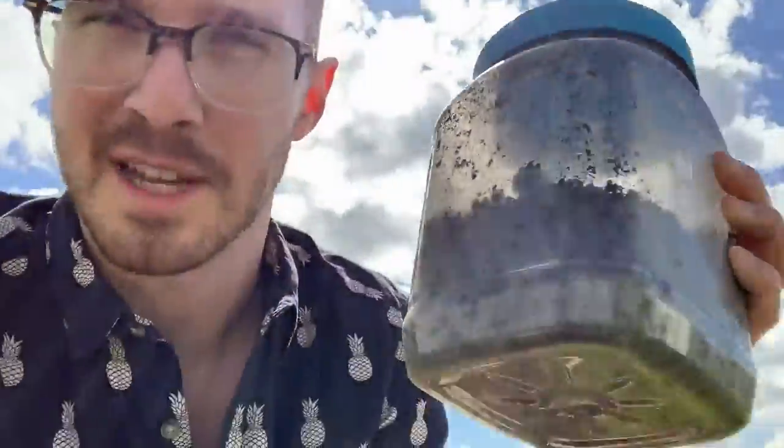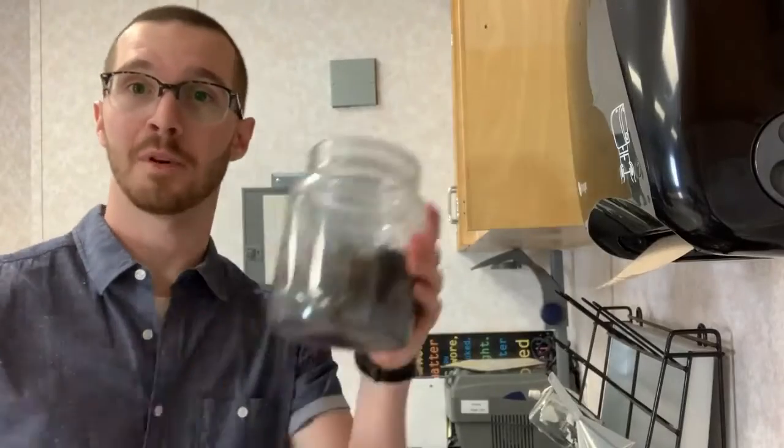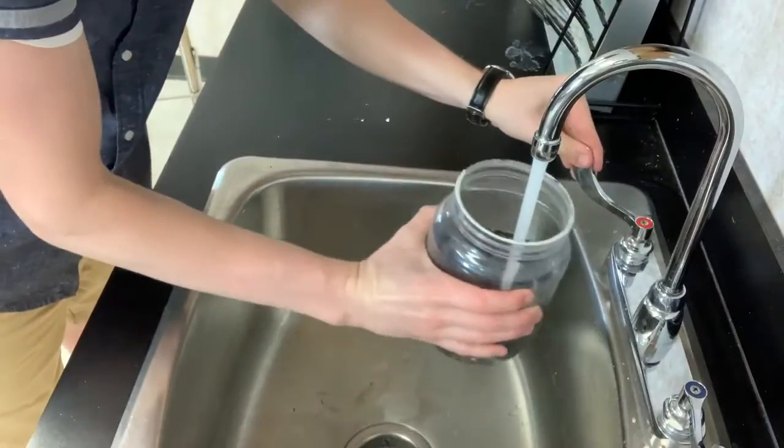Alright, I've got my soil sample here. Let's head back to the classroom. Now, once you have your sample, you're going to start to fill it with water. Now, you can fill it just about right to the very top, as long as you have a little bit of space, because you're going to want to shake it afterwards.